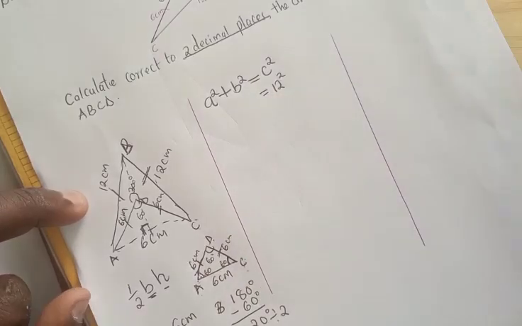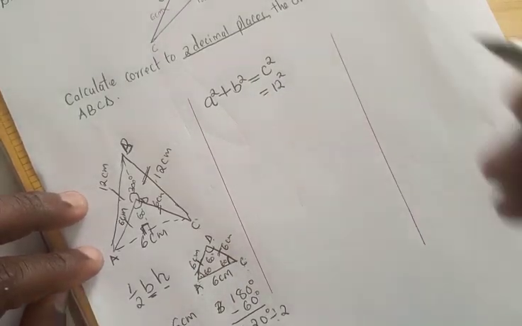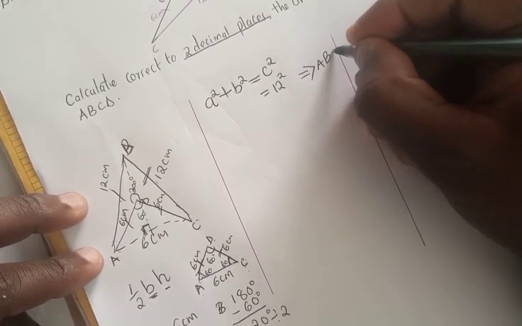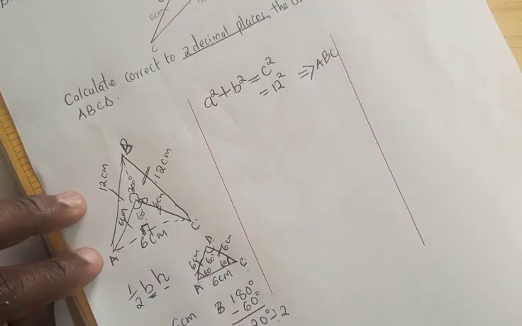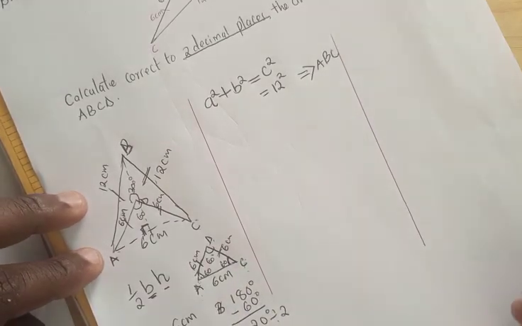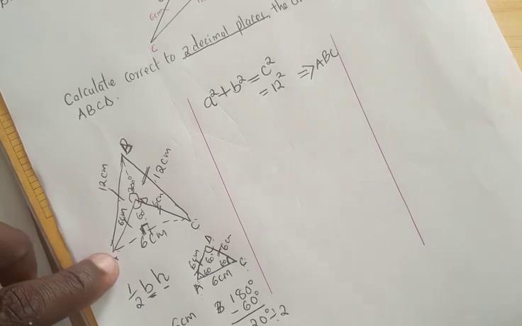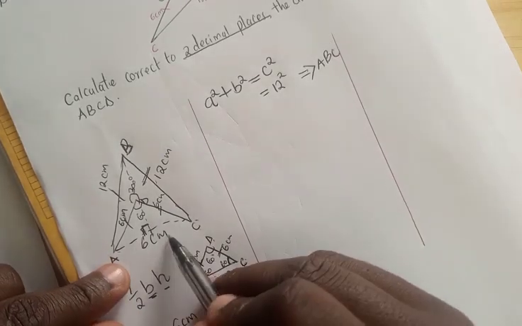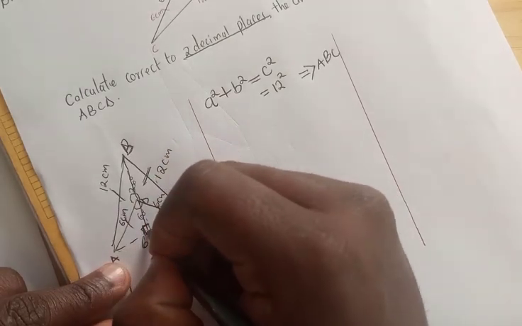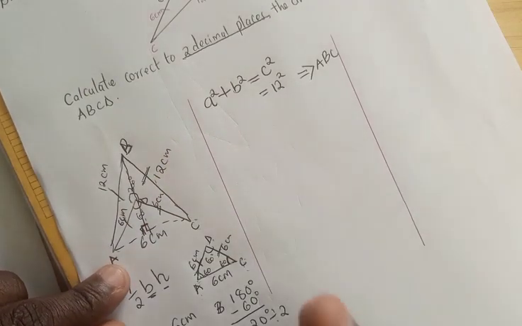That is for the larger triangle, triangle ABC. Do we have our B? Let's say our B is the base, which is 6 centimeters. But since we have bisected this triangle, it becomes 2 parts.